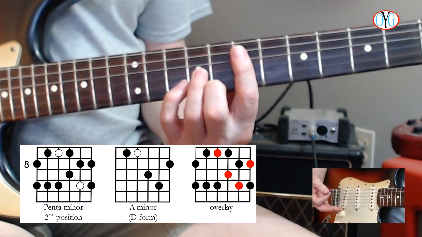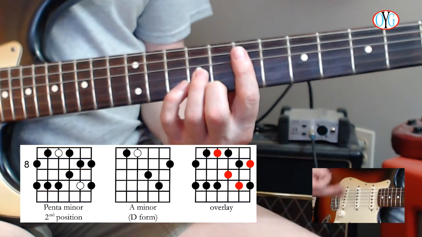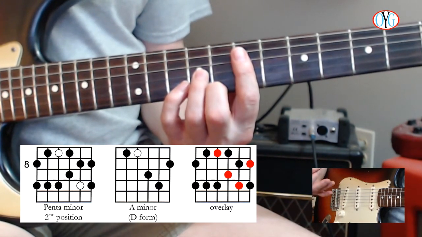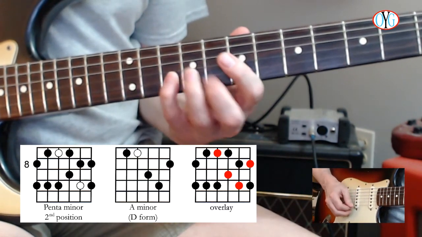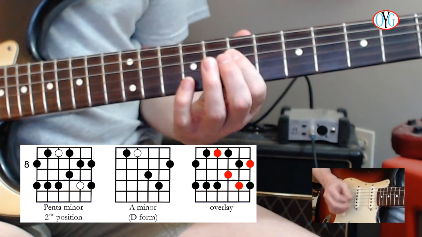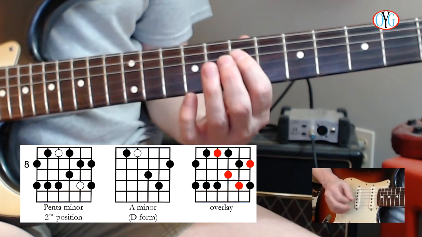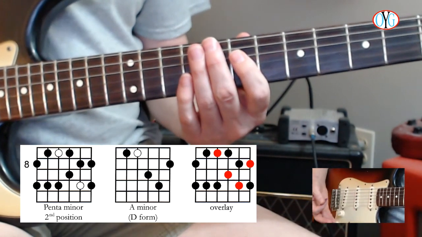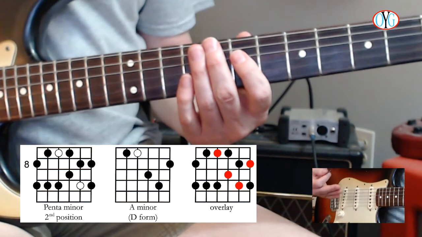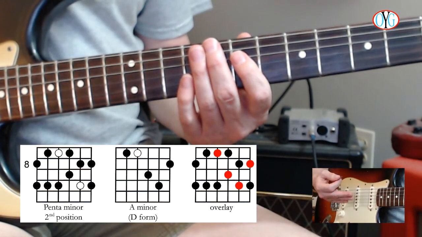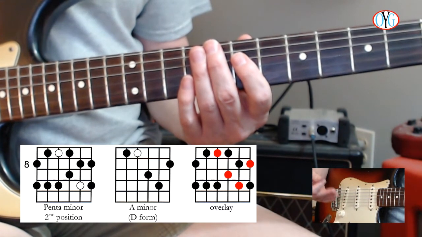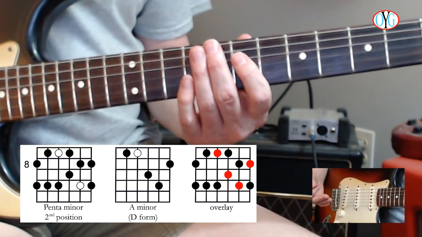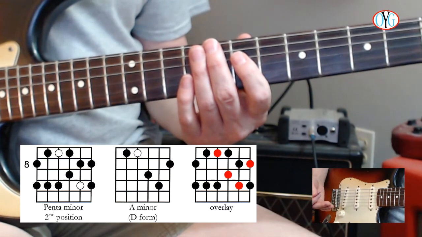On the right-hand side, you see the notes of the chord overlaid on the scale, and you'll see that the notes of the chord are made up exclusively of notes of the scale. Even this. All right? So, you associate the second position of the pentatonic minor scale with the D form, or the D minor form, of the CAGED system. All right?